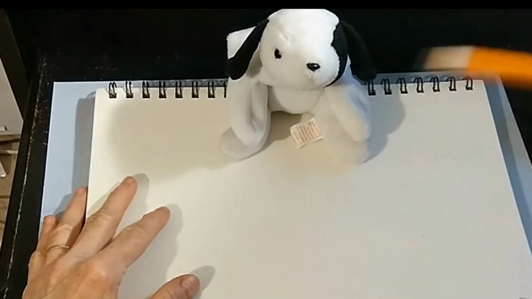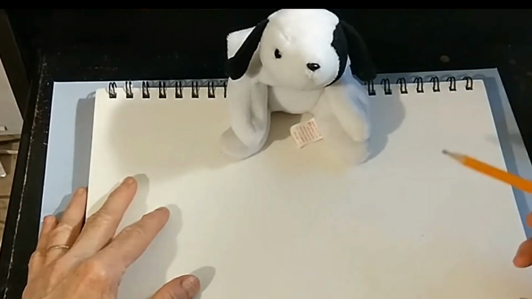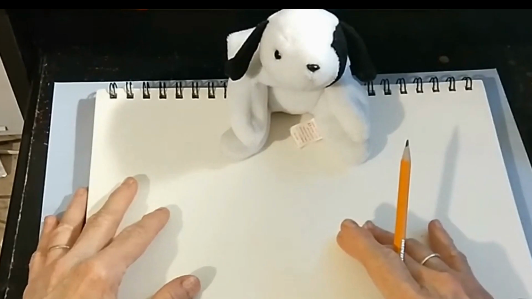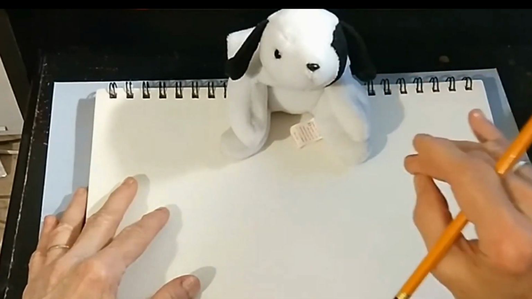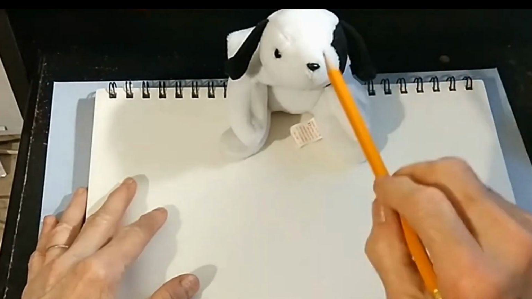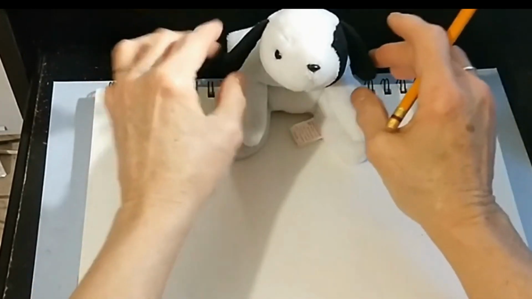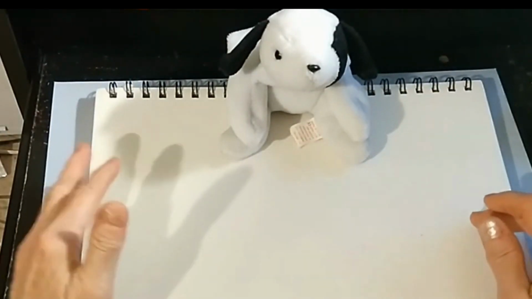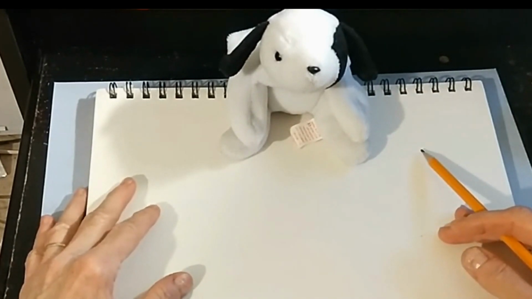Okay, so we're going to use direct observation, which means that you are directly looking at the object while you are drawing it. So don't draw what you think you see, draw what you actually see. Okay, and when you draw, now this right here I want to point out is my little Spot. He's my Beanie Baby, and yes, I have a Beanie Baby collection.